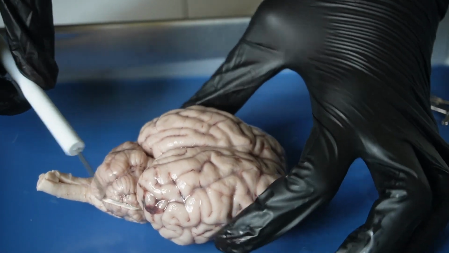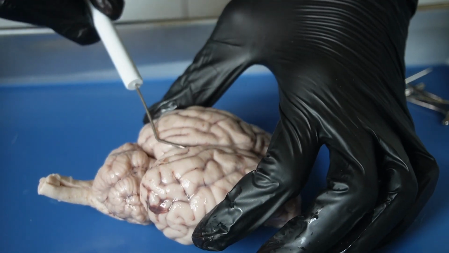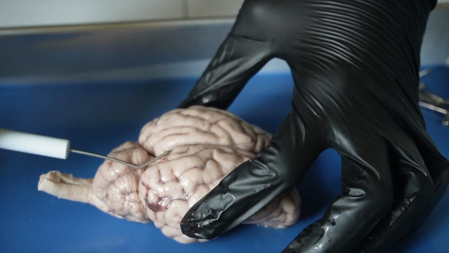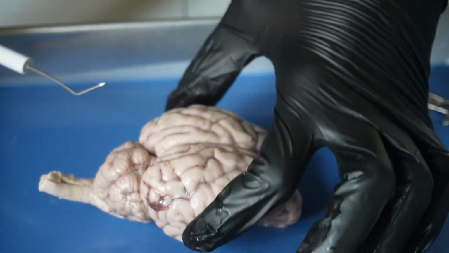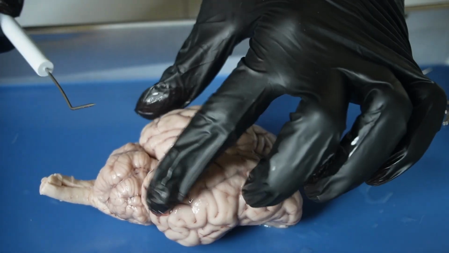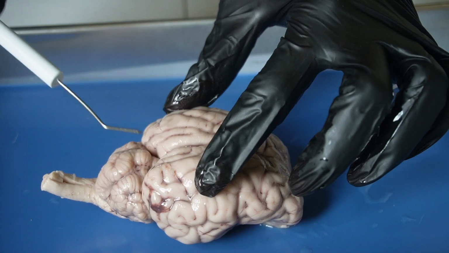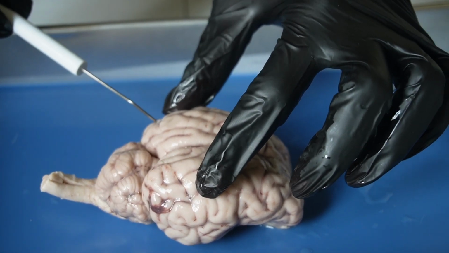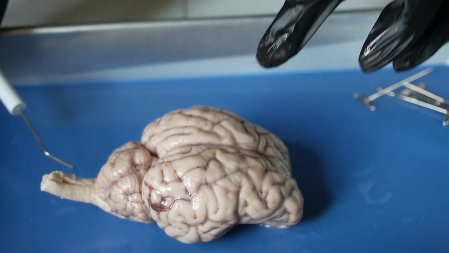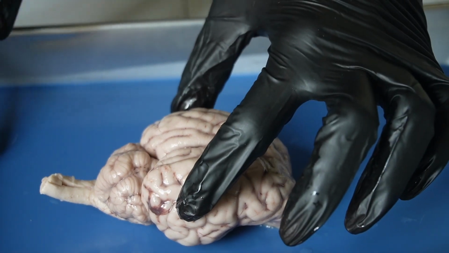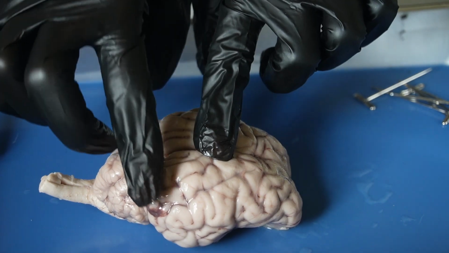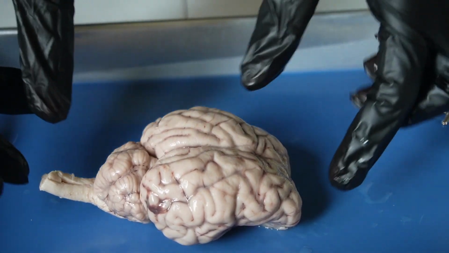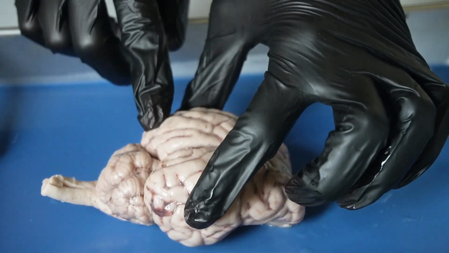Then we have the occipital lobe, which is posterior to the parietal lobe and proximal to the temporal lobe. So that's this section here. The occipital lobe is the portion of our brain that processes visual stimuli. So right now my occipital lobe is processing what I am seeing, which is the sheep brain here.